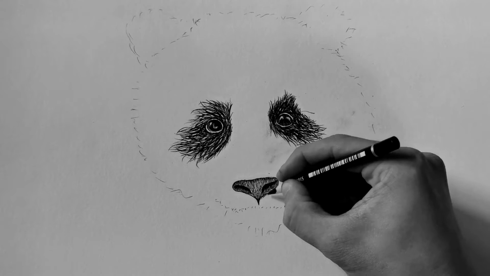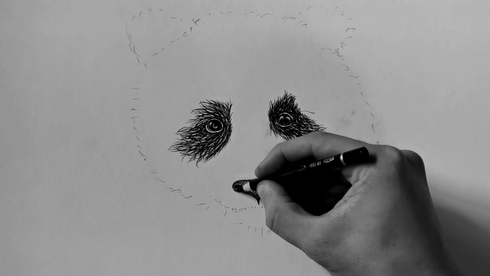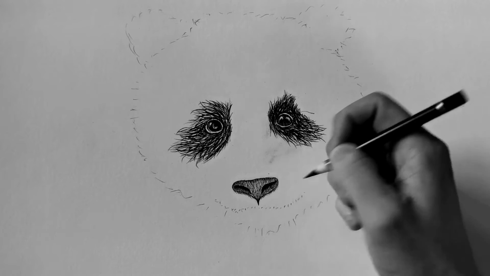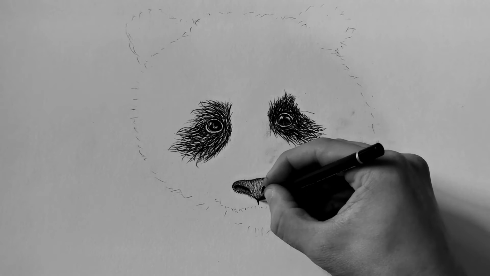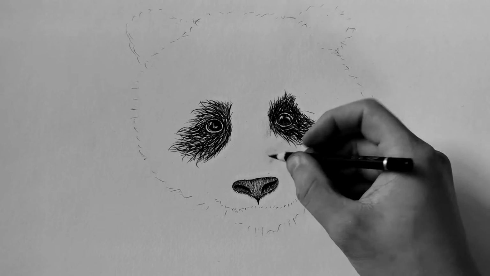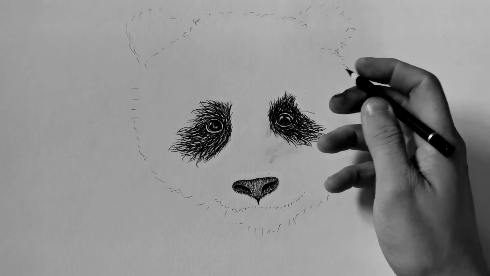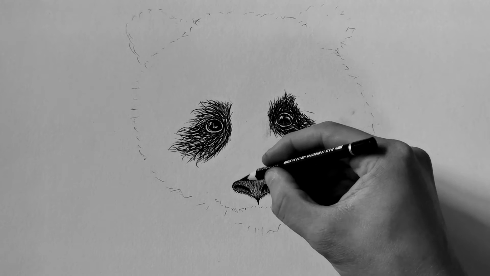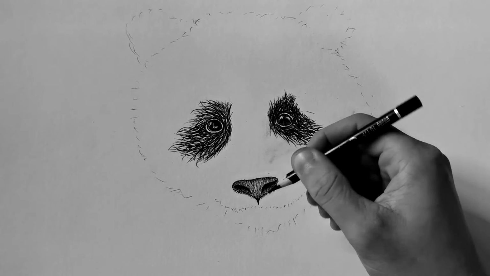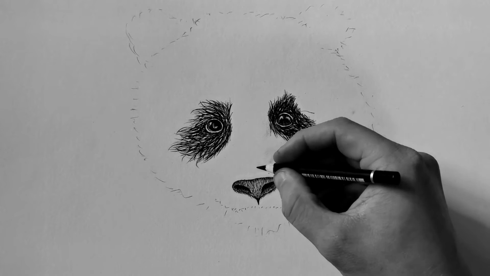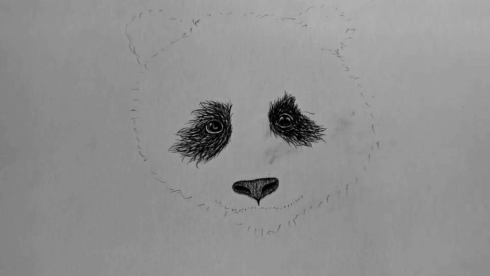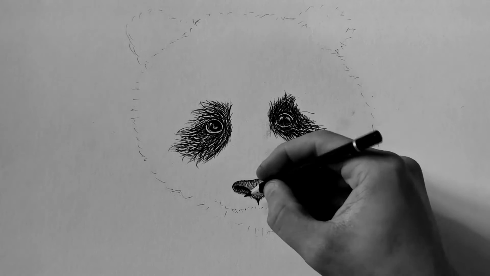As you can see, I'm already smudging the pencil with my fingers, so you can use a light sheet of paper just underneath your hand so you don't smudge. I'm really messy, and this pencil smudges a lot, so I'm sorry if I smudge something too much. So okay, I will leave the nose like this. This is going to be the full version.